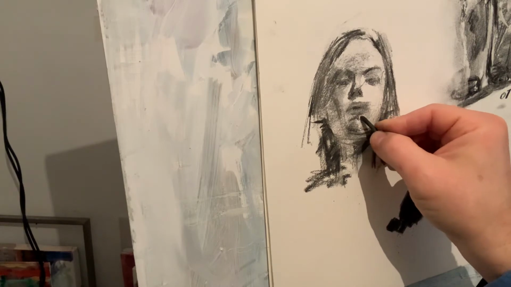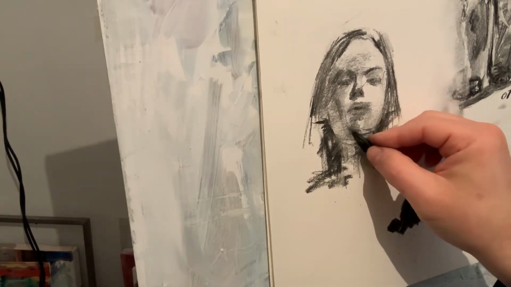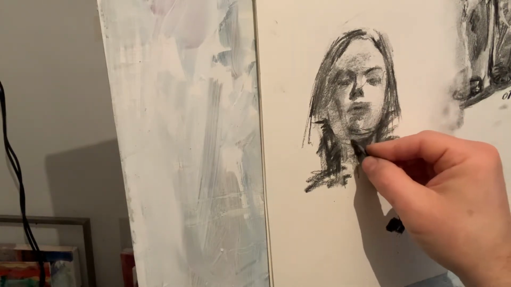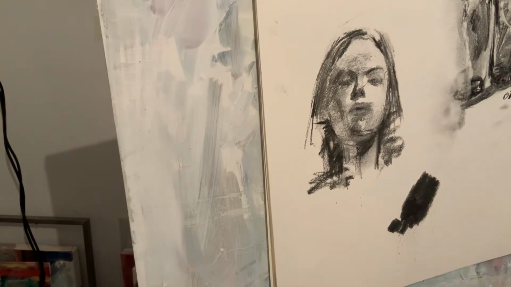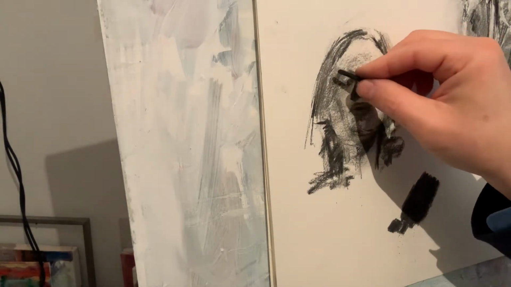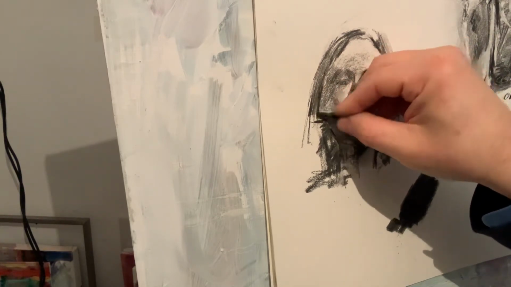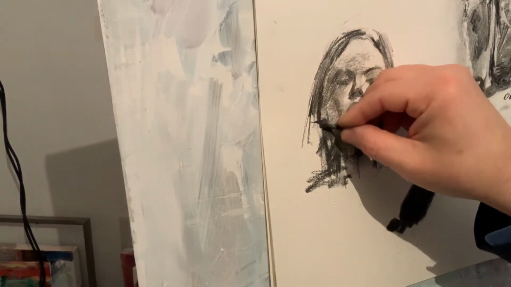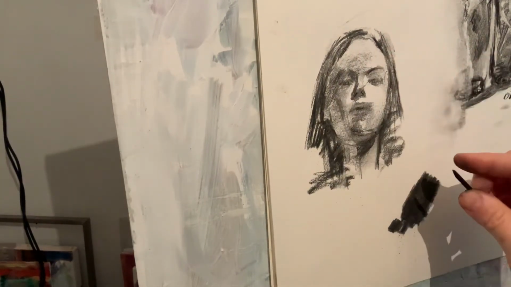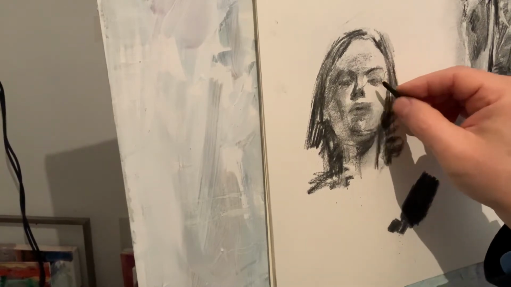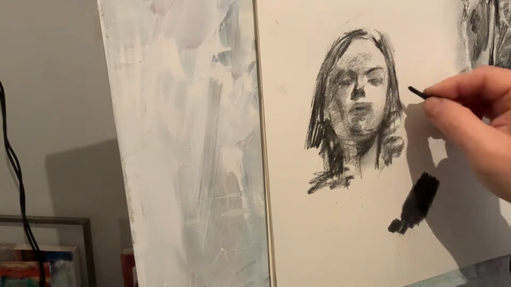And you have the shadow under the lip. And then you have jaw, reflection of the jaw here. Darker hair. Darker hair there as well. Top of her nose.